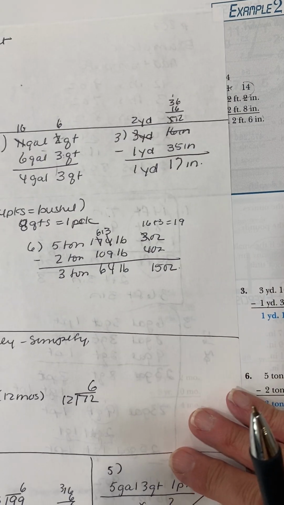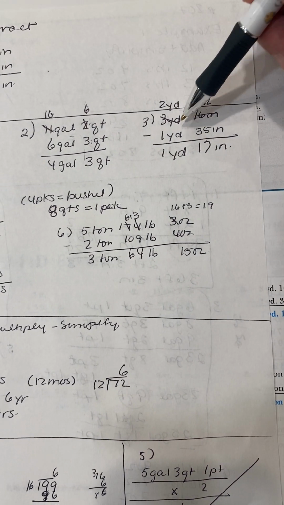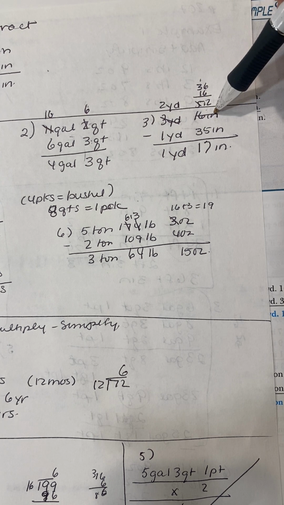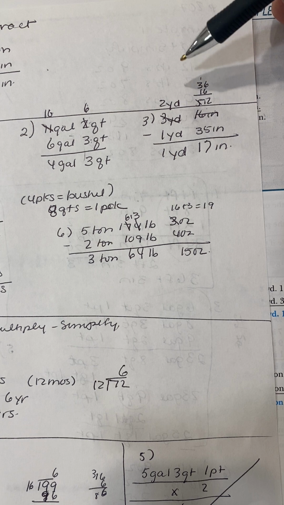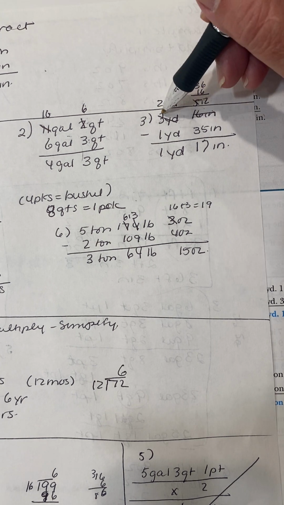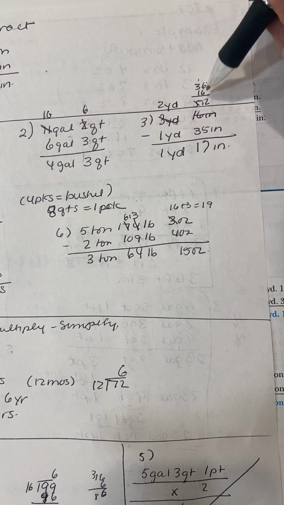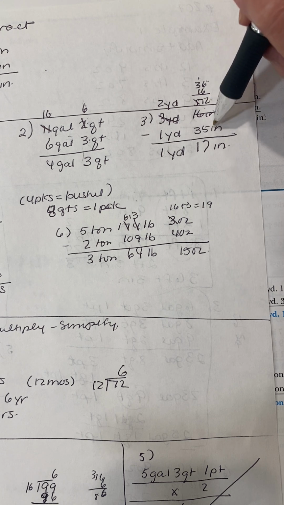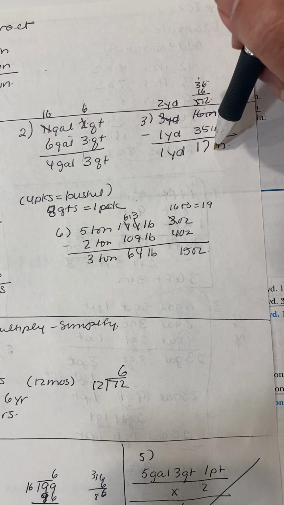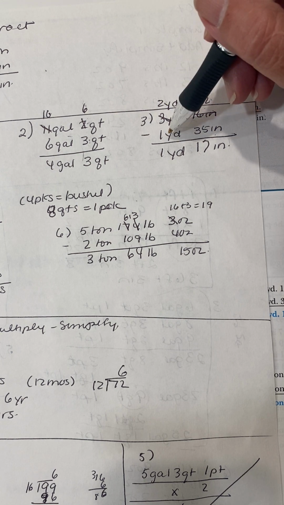Let's do this one here. 3 yards, 16 inches, 1 yard. So here we can't take 35 from 16, so we have to borrow. And how many inches in a yard is 36? So we're going to borrow 1 yard, making this 2 yards. We have to add 36 plus the 16, which is 52 inches. So then we have 52 inches minus 35, so is 17 inches. So we'll have 17 inches. And then, of course, 2 minus 1 is 1 yard.